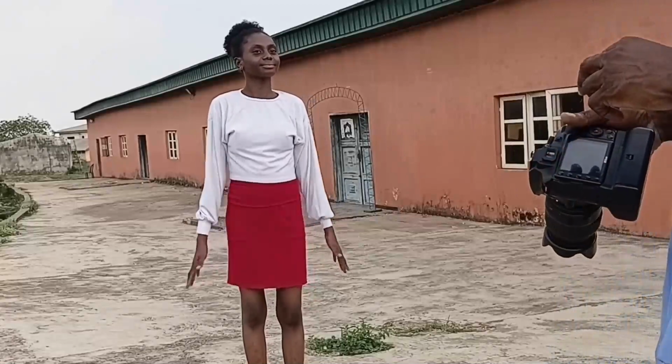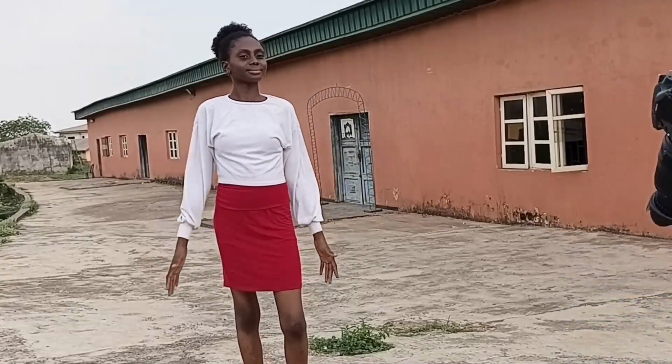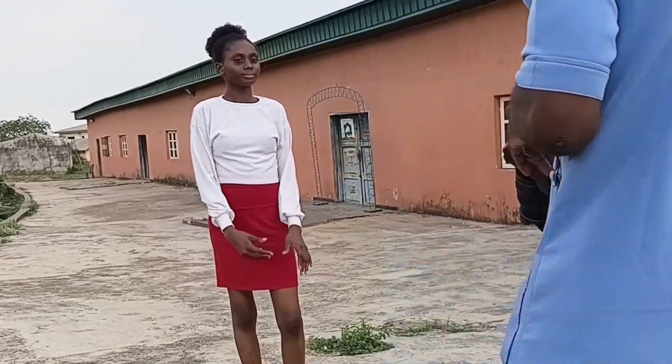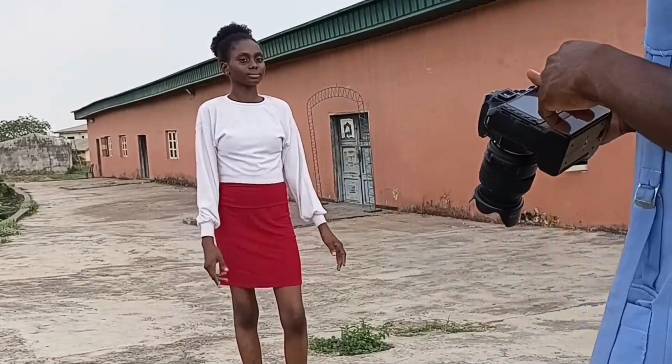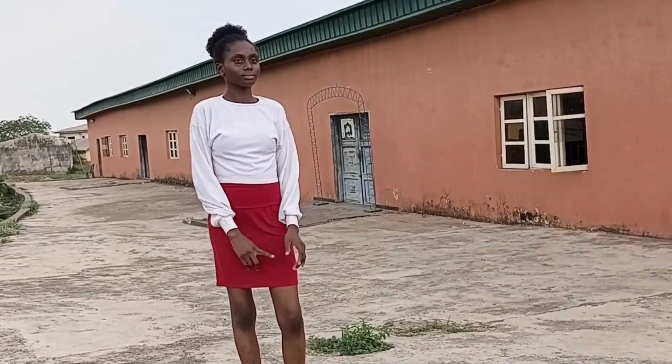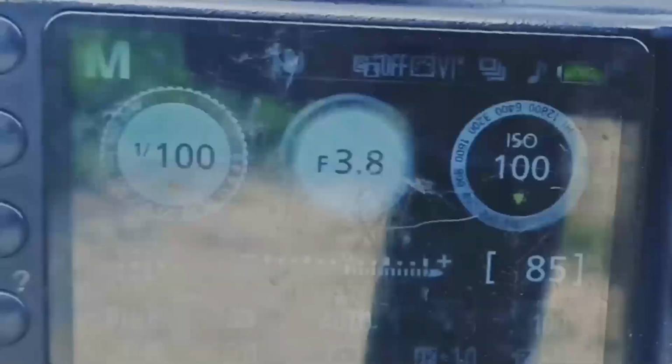My aperture right now is at 3.8. I'm shooting at f3.8, ISO 100, and shutter speed 100. Let me show my settings so you guys can see.